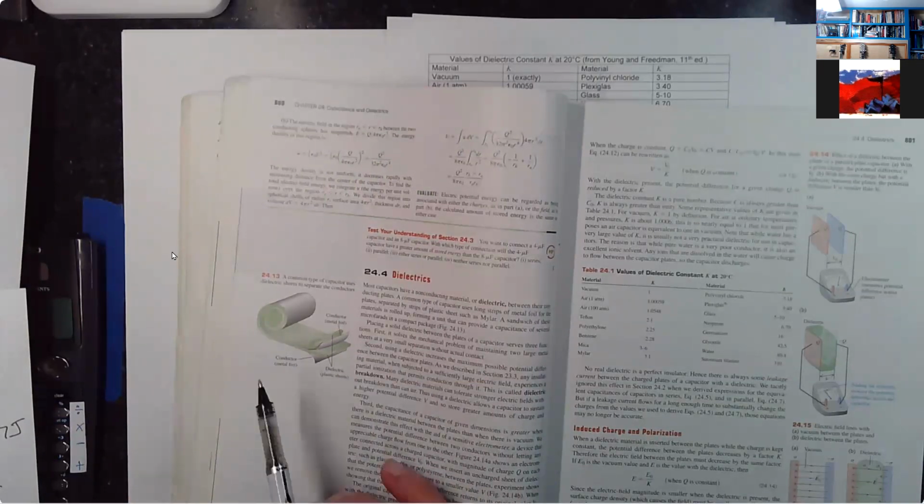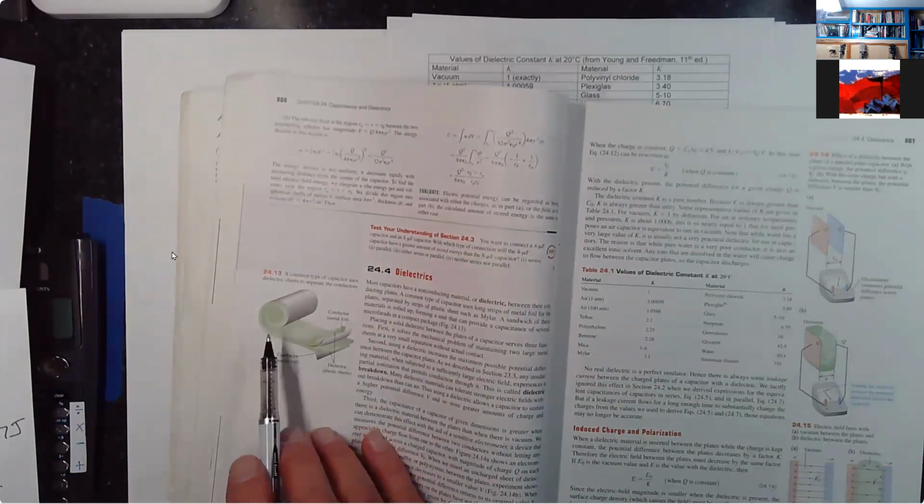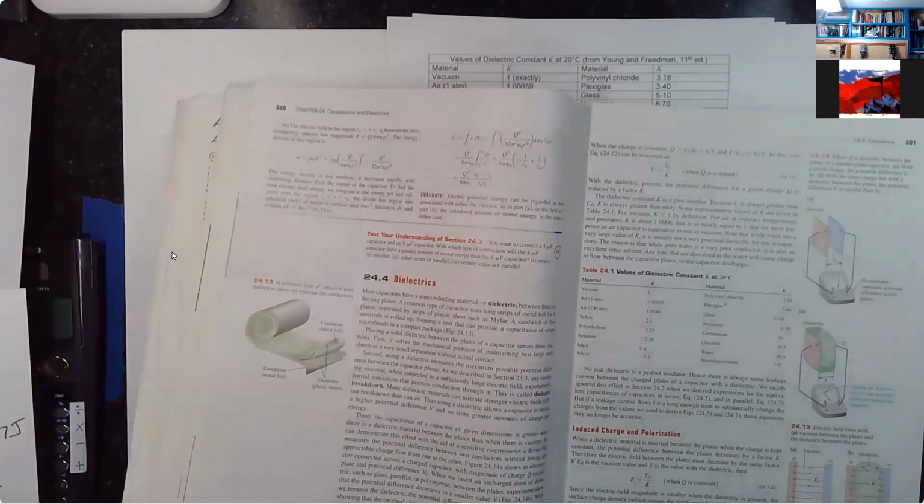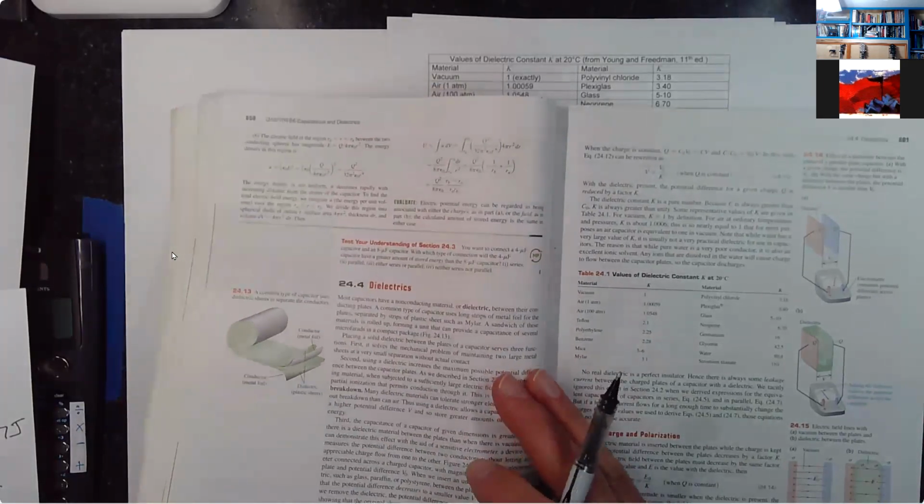And the mathematics of this will still be pretty much like a parallel plate capacitor. Even though it looks like a cylinder when you roll it up, it's not quite acting like a cylinder. So that's how they make those little tiny capacitors.